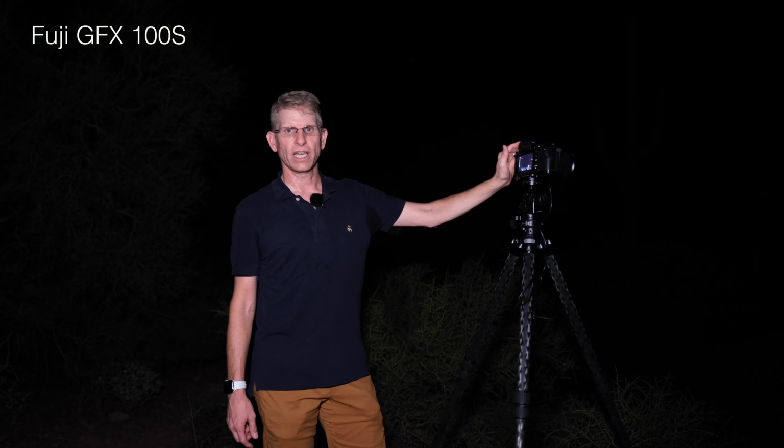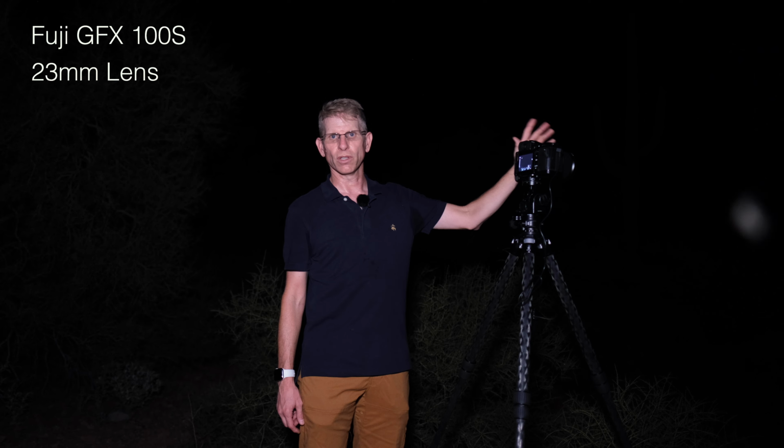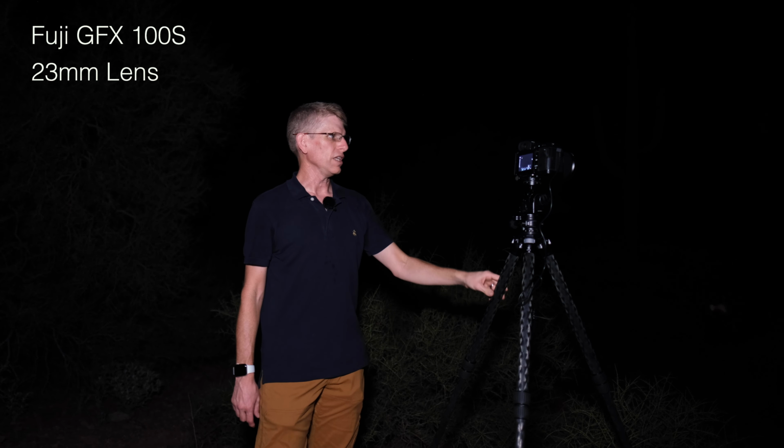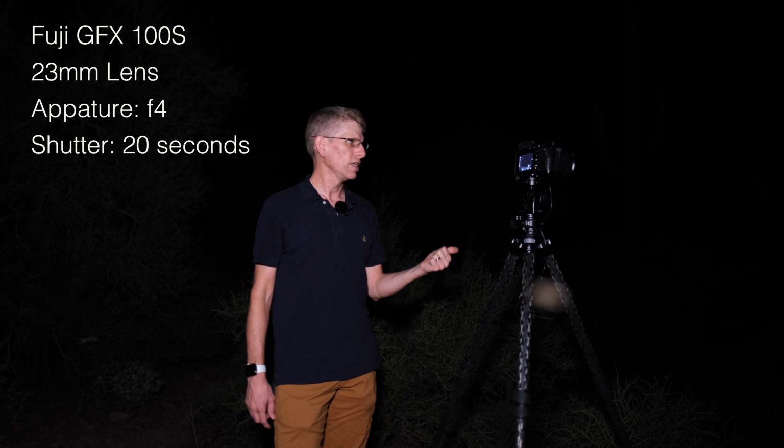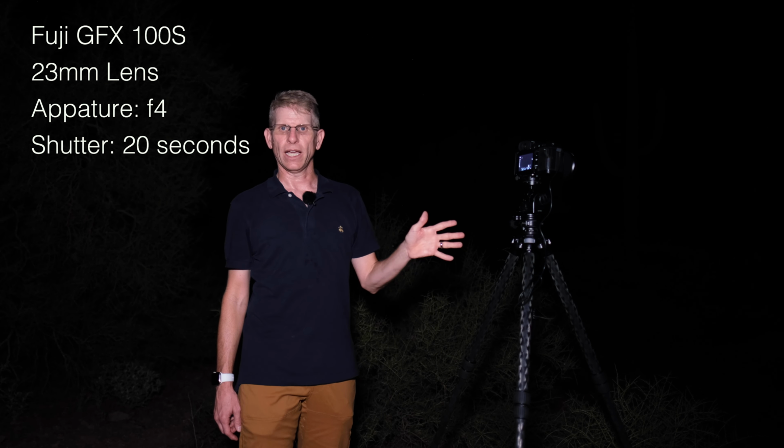Okay, so I've got the Fujifilm GFX100S with the 23mm f4 lens on it, and I have the aperture set at f4, I have my shutter speed set at 15 seconds, and I'm starting at ISO 100.